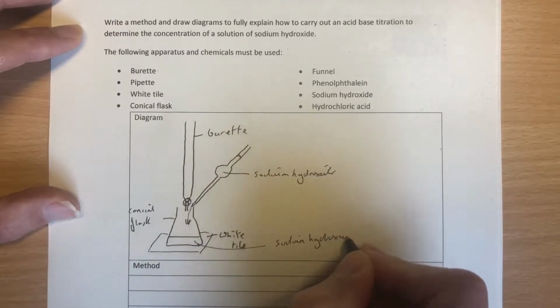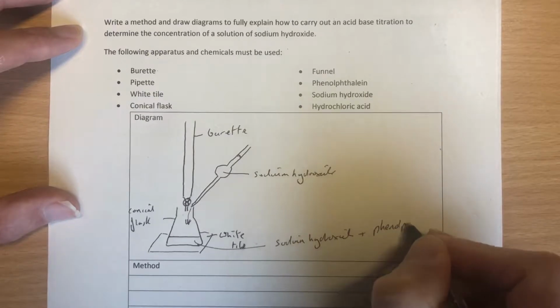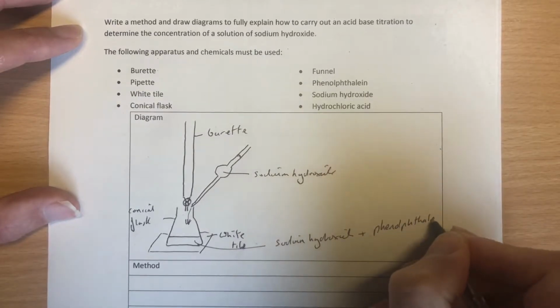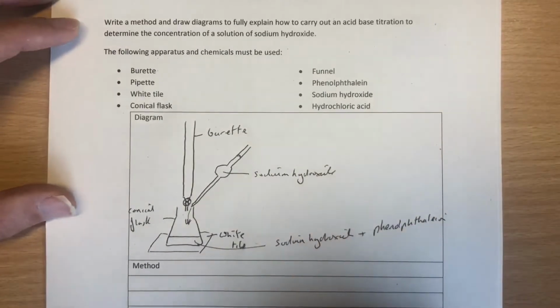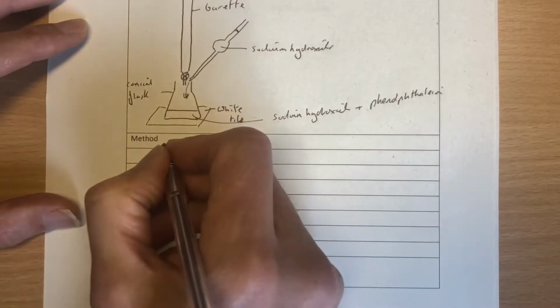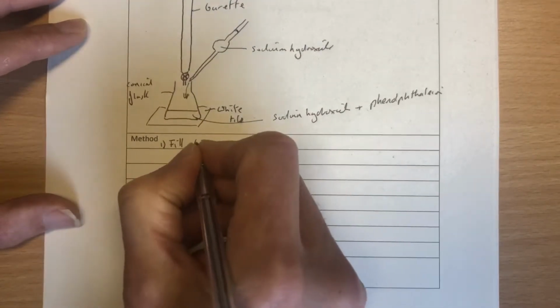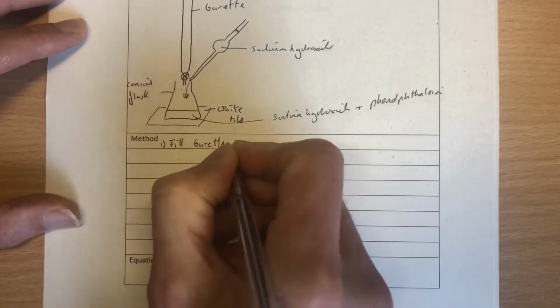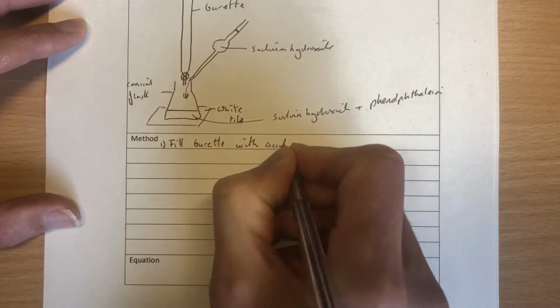Also in here, we will have our sodium hydroxide, which we've measured out with the pipette, but we will also add to that phenolphthalein indicator, which will turn pink in the alkali. So that's the apparatus. Now the method. So we'll quickly write that down there. I shall bullet point this up. 1. Fill burette with acid. 2.